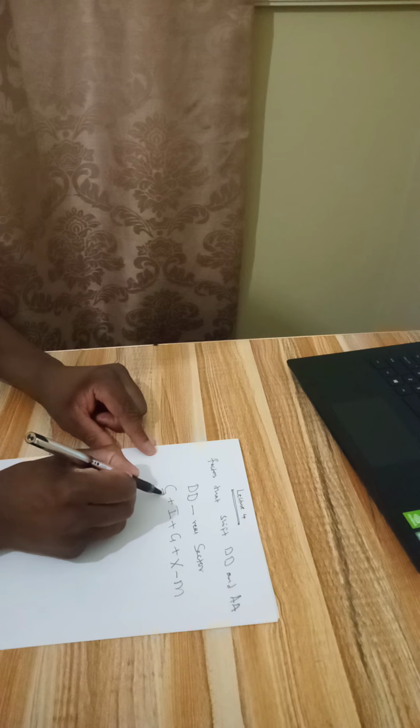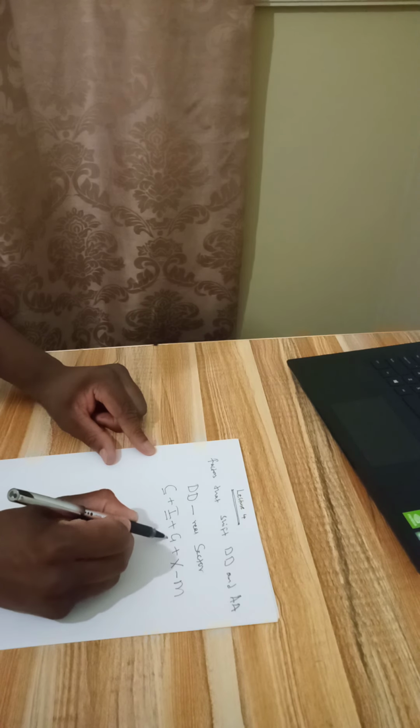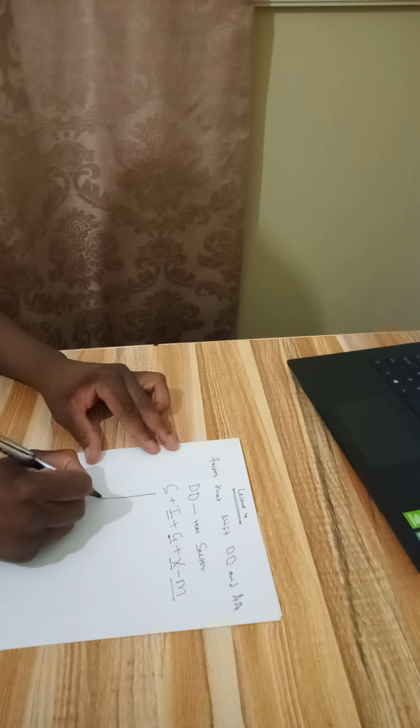Because if there is an increase in consumption, increase in government spending, increase in investment, increase in export or decrease in import, those will shift your DD curve to the right.